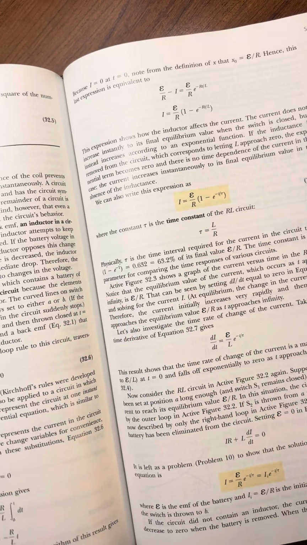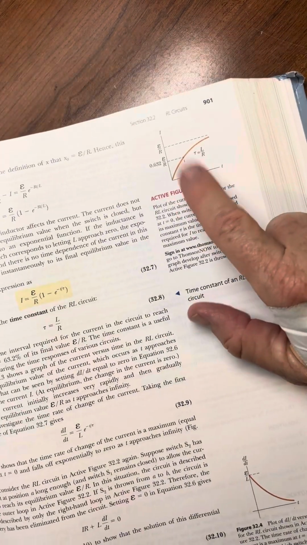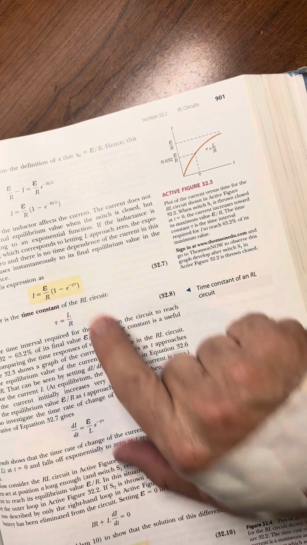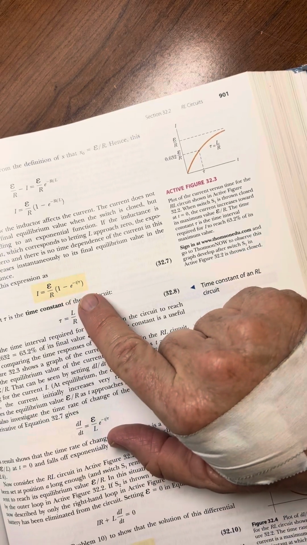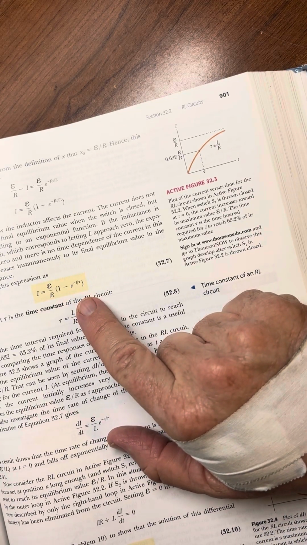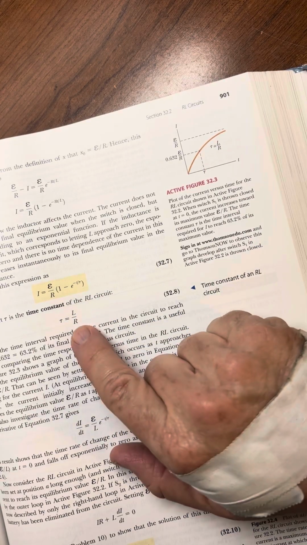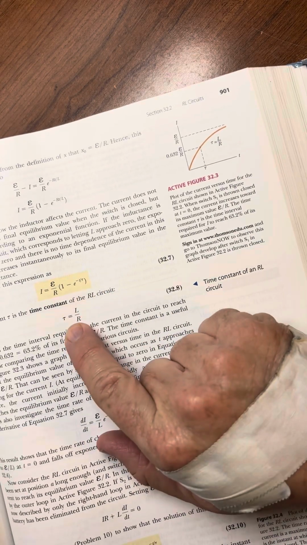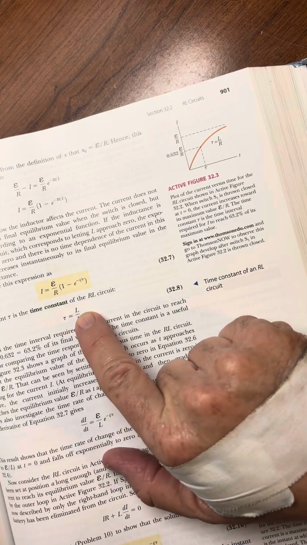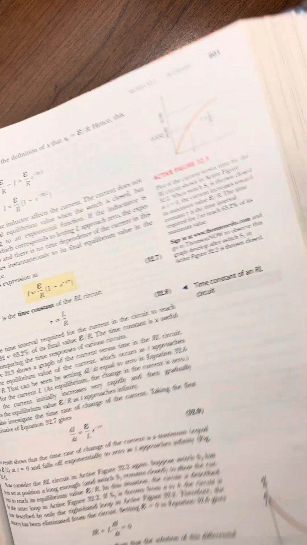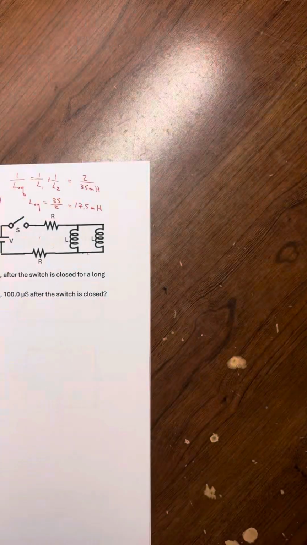In fact, this right here is the graph of that equation where the current's building up, sort of like the charge built up in the capacitor. We even have a time constant here, which is the L over the R. So I'm going to take advantage of that.